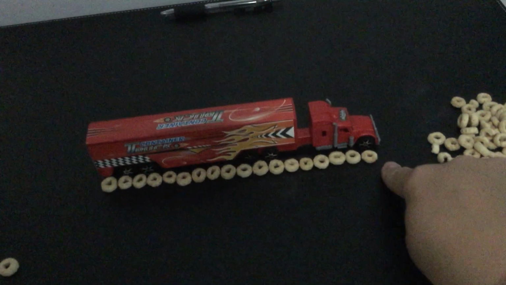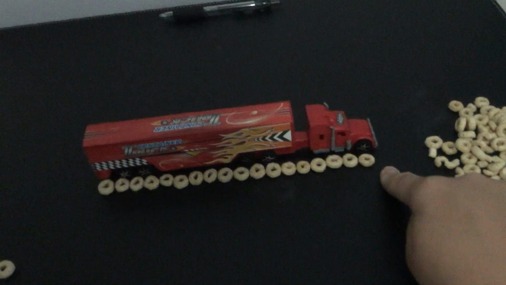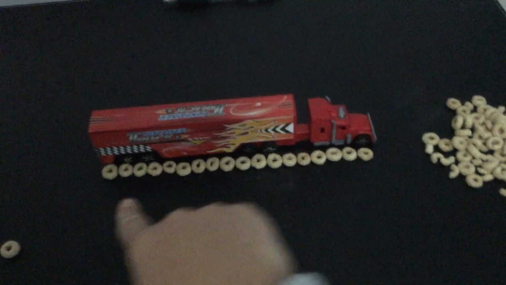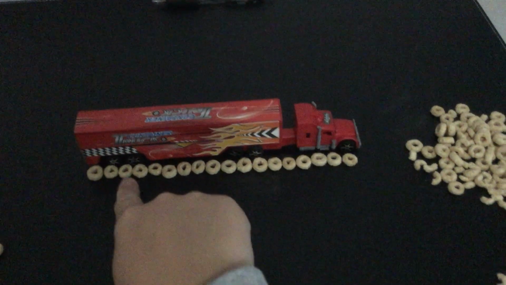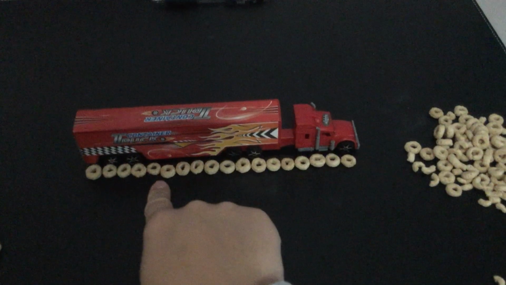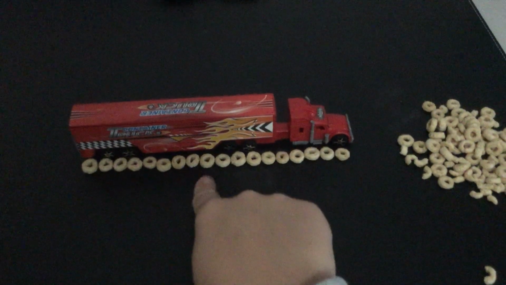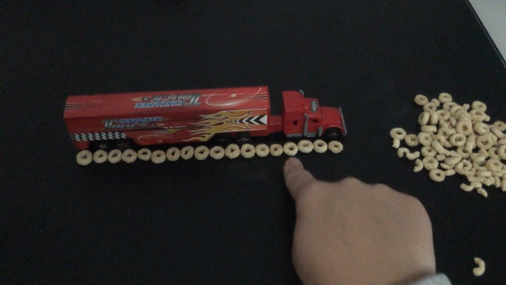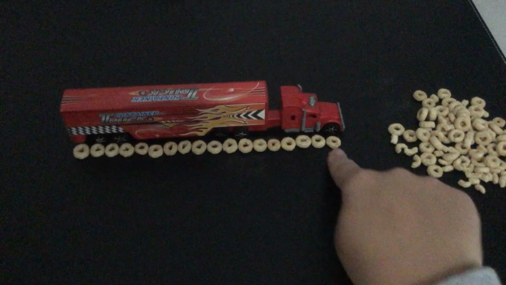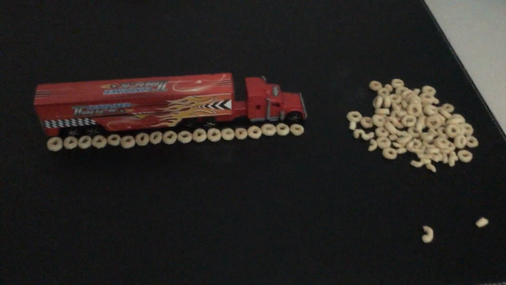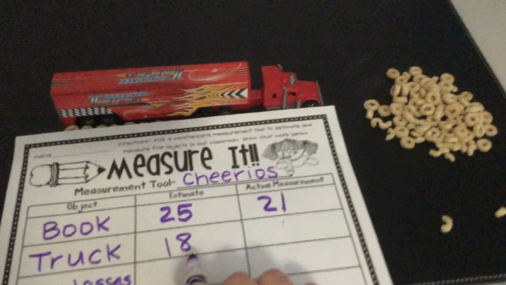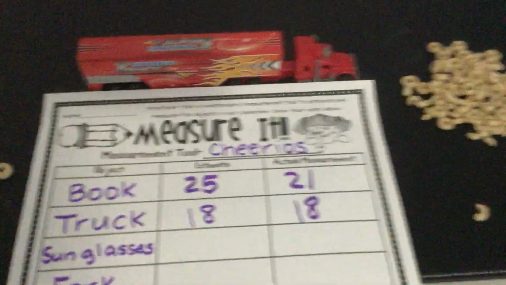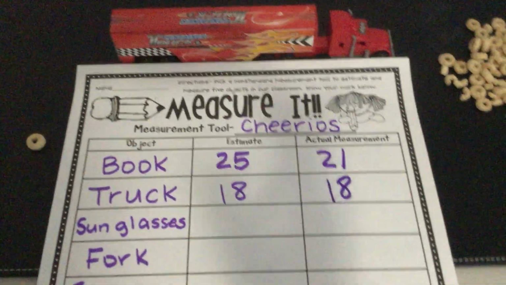So here we've gone end to end on our truck. My Cheerios are in a nice straight line. There's no big holes. I'm not overlapping. So let's count. 1, 2, 3, 4, 5, 6, 7, 8, 9, 10, 11, 12, 13, 14, 15, 16, 17, 18. Okay, let's look at my guess. I was right, and I did not measure this before. I just guessed. That's pretty good.